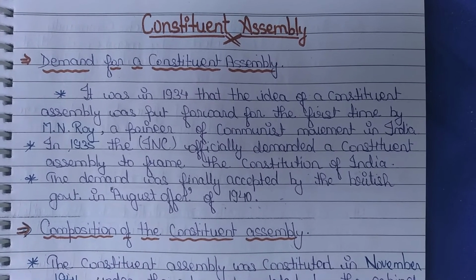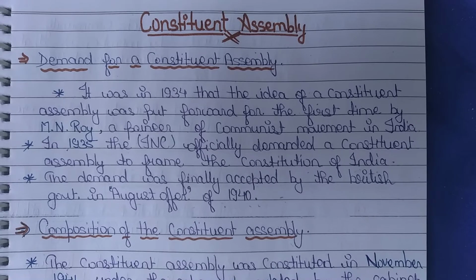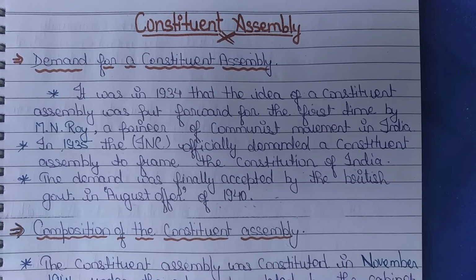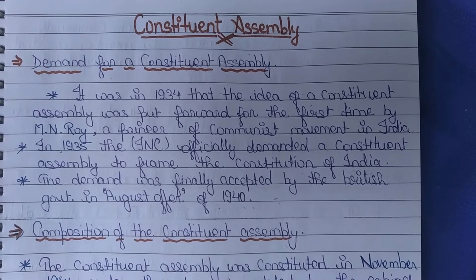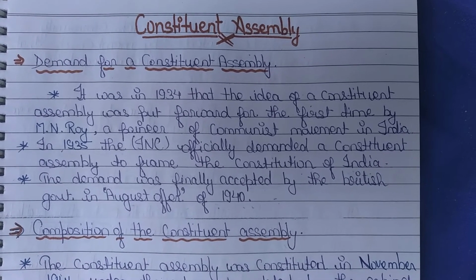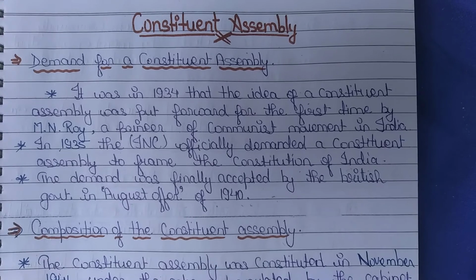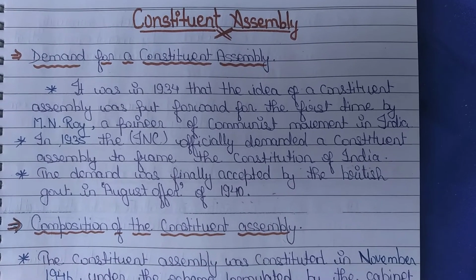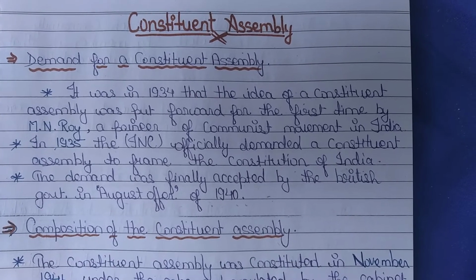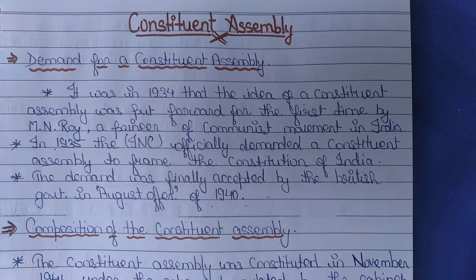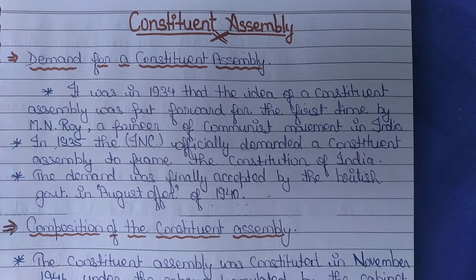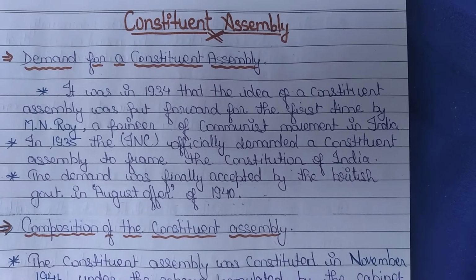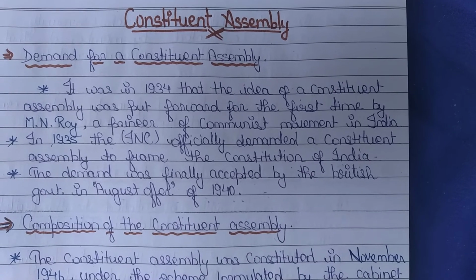मैंने पहली हेडिंग डाली है Demand for a Constituent Assembly, जिसमें हमारे 3 पॉइंट्स हैं। It was in 1934 that the idea of a Constituent Assembly was put forward for the first time by M.N. Roy, a pioneer of communist movement in India. In 1935, the Indian National Congress officially demanded a Constituent Assembly to frame the Constitution of India. The demand was finally accepted by the British government in August of 1940.